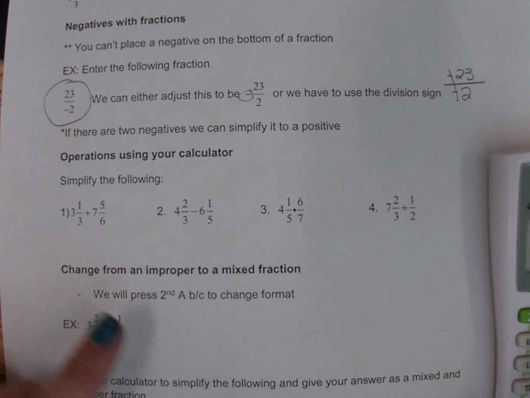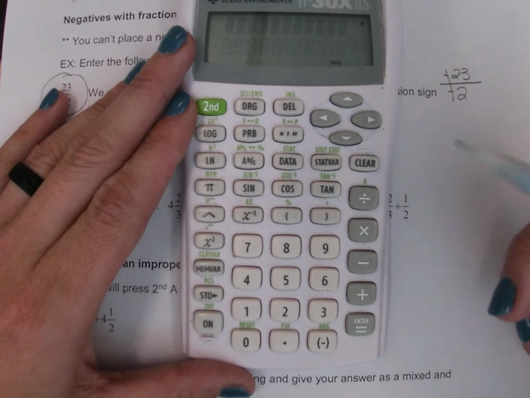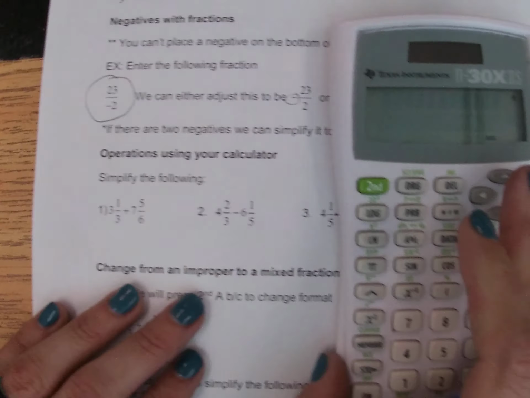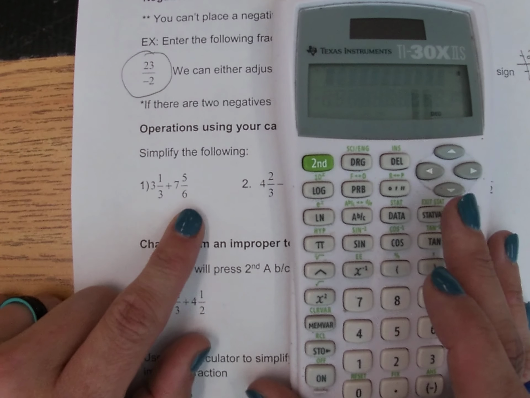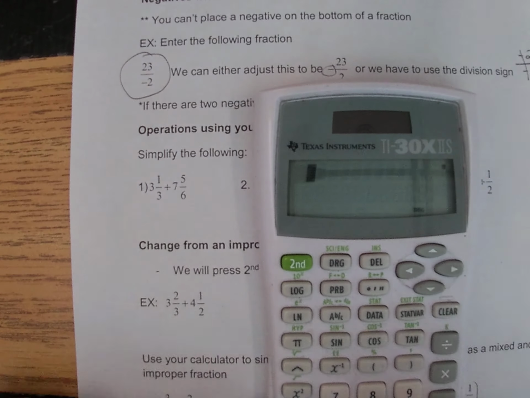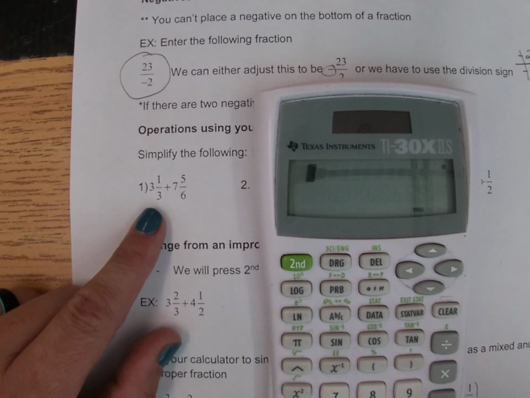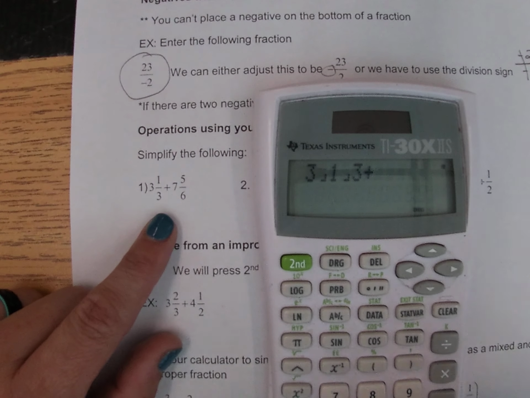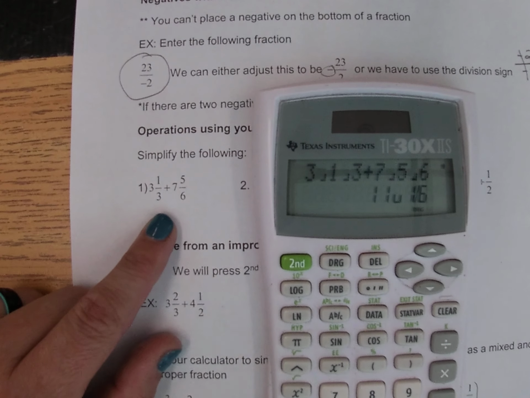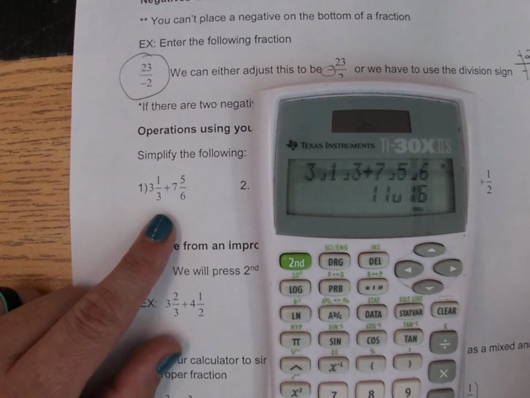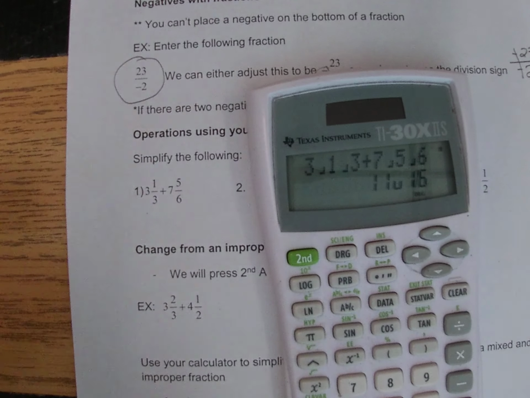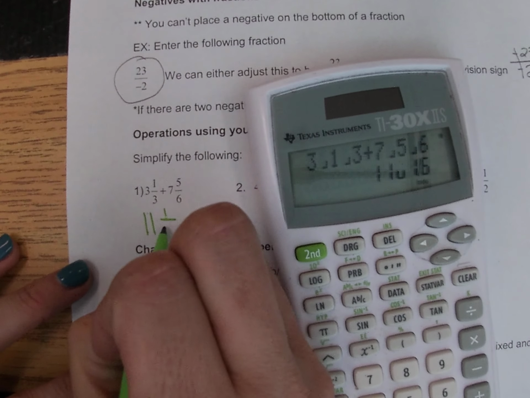So operations using our calculator, like addition, subtraction, multiplication, and division, those symbols are all over here on the right-hand side. So if we want to do something like 3 1/3 plus 7 5/6, we're going to type this in just like we were saying with that ABC button. So 3 1/3 is going to be 3 ABC 1 ABC 3 plus 7 ABC 5 ABC 6. When we hit equals, we'll see 11, and then we see this U. And in between the 1 and 6, we see a slash. That's telling us that this is 11 and 1/6.